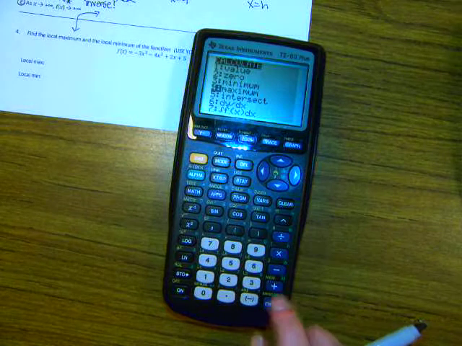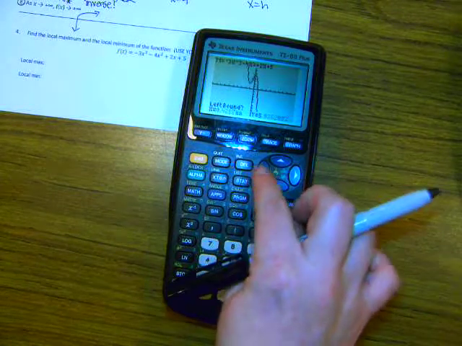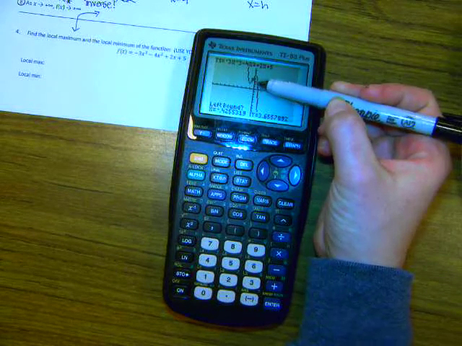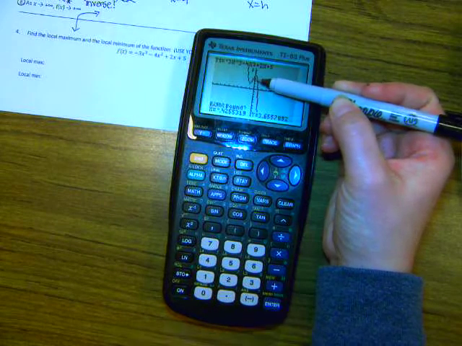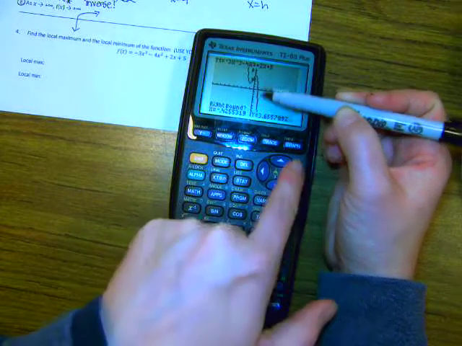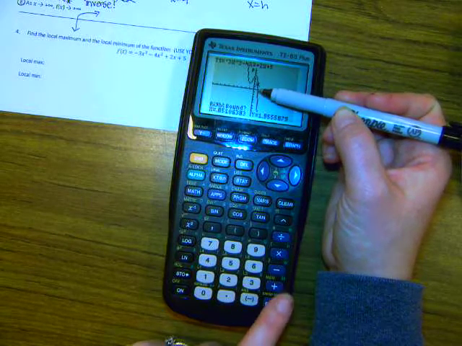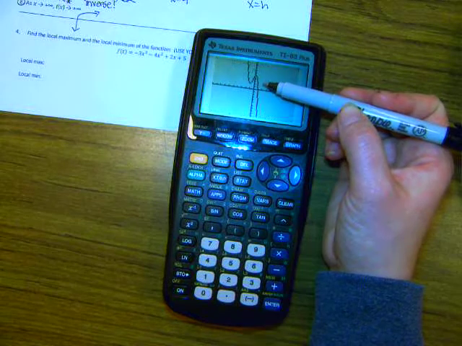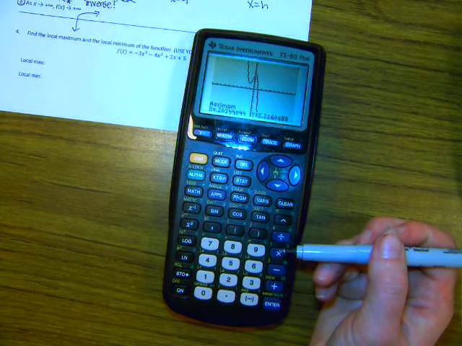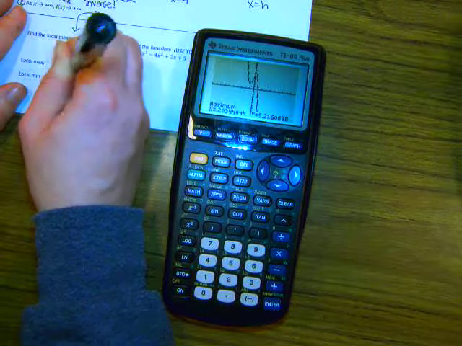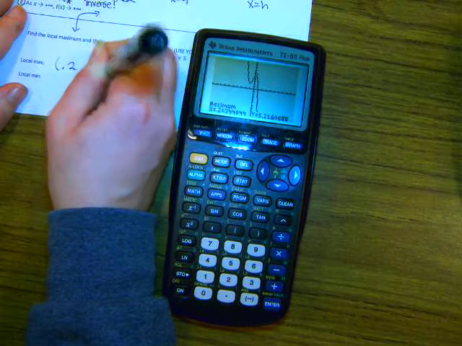Remember, when you see that, it says left bound, so you need to get to the left of the maximum, anywhere to the left of it. Once you do that, you hit enter. It will tell you right bound. So you must scroll to the right of it, anywhere to the right of it, and then you hit enter, and then enter one more time, and it will give you the maximum point right there. So in this case, our local maximum is 0.2, 5.2.